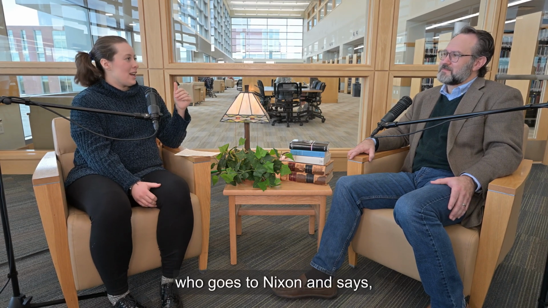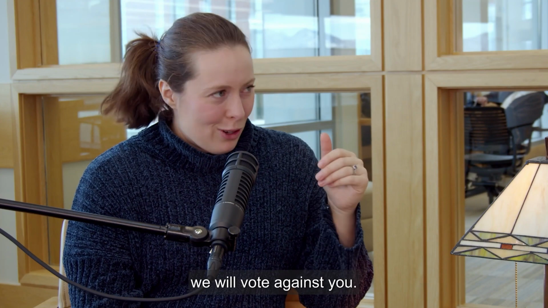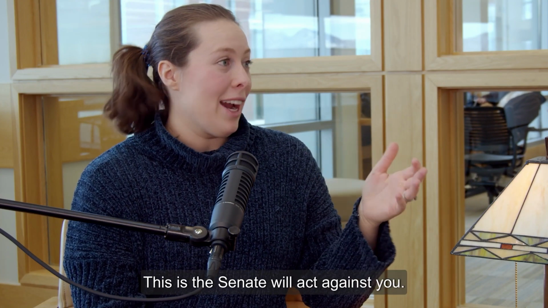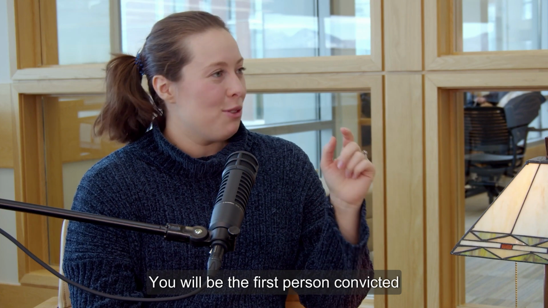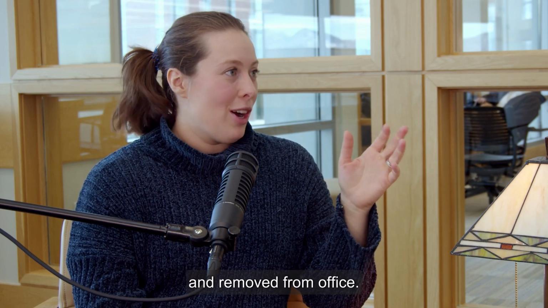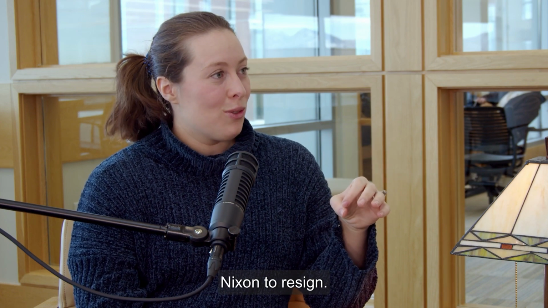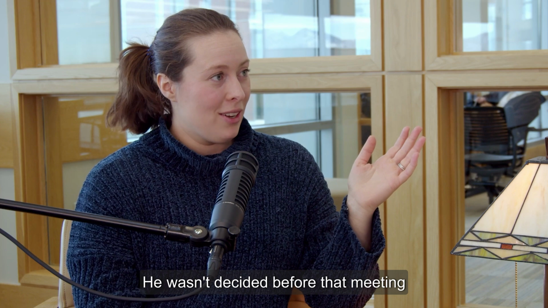And it's Senator Barry Goldwater, who has returned to the Senate after a failed presidential campaign, who goes to Nixon and says, we will vote against you. This isn't a party loyalty moment. This is the Senate will act against you. You will be the first person convicted and removed from office. And it's that which ultimately convinces Nixon to resign. He wasn't decided before that meeting with Barry Goldwater.